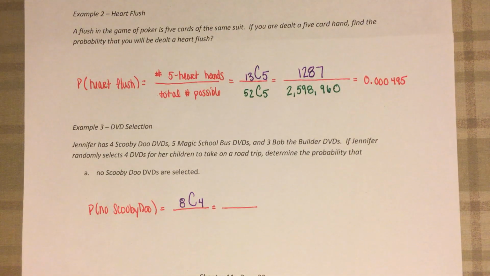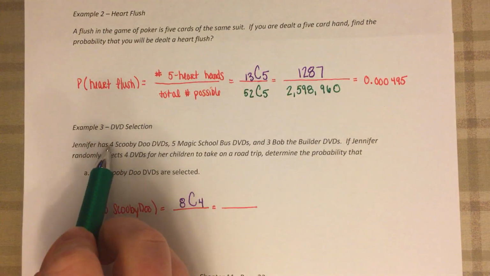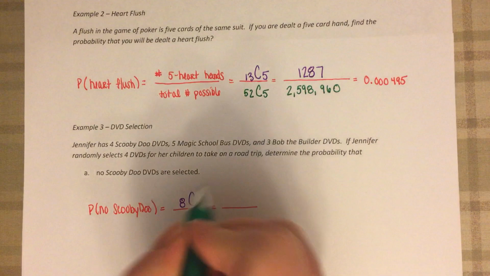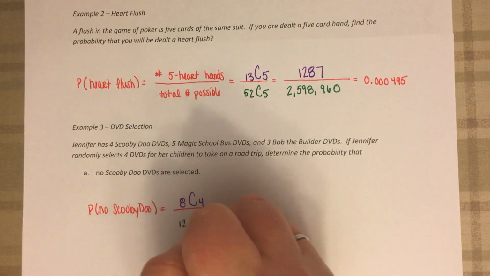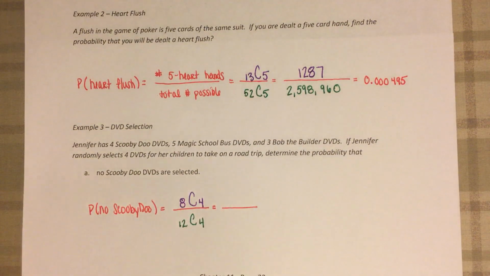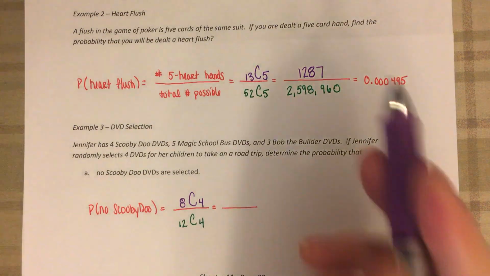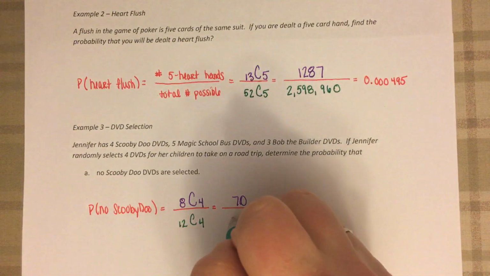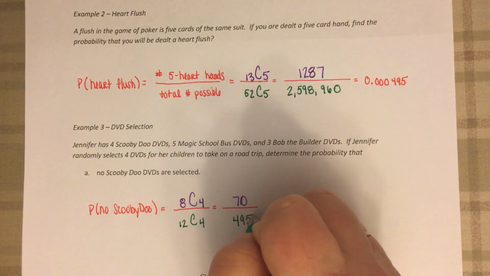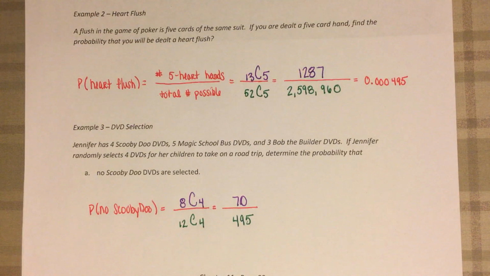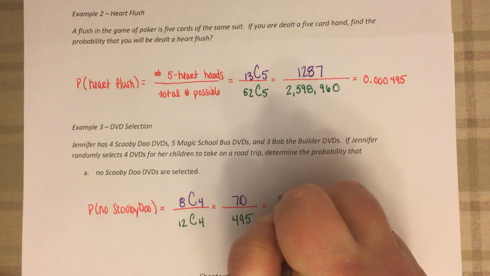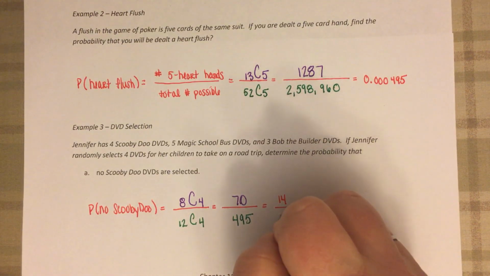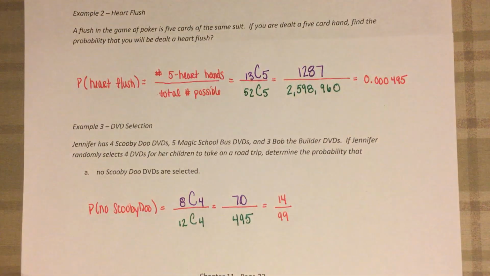Then in our denominator, the total number of possibilities, if we add up 4 plus 5 plus 3, we get 12. So 12C4 is the total number of combinations that we have. 8C4 in our numerator, if we type it into a calculator, we get 70. In our denominator, we get 495. We're going to reduce these. Both 70 and 495 are divisible by 5. So if we reduce each of these by 5, we get 14 over 99.